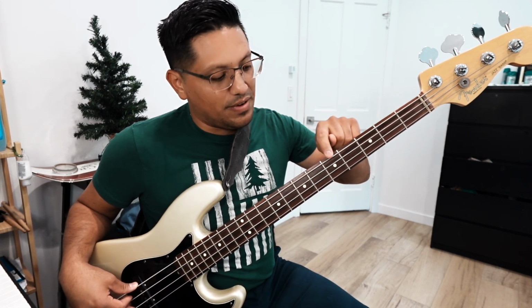And on this 9th fret, so if I count 1, 2, 3, 4, 5, 6, 7, 8, 9 on the 3rd string, this is also F sharp. So you can do F sharp here, or you can do F sharp down here. So let's try that progression with our backtrack.